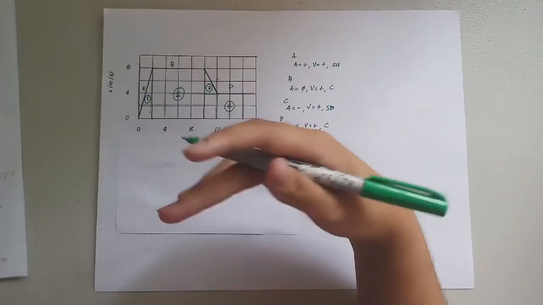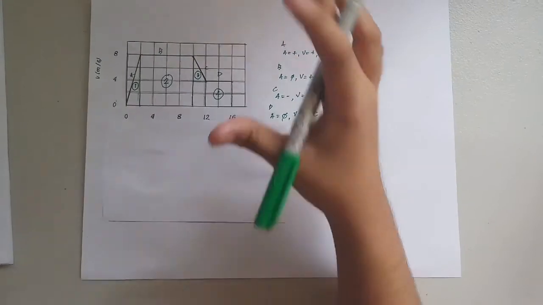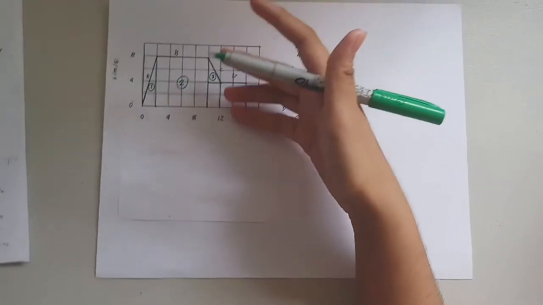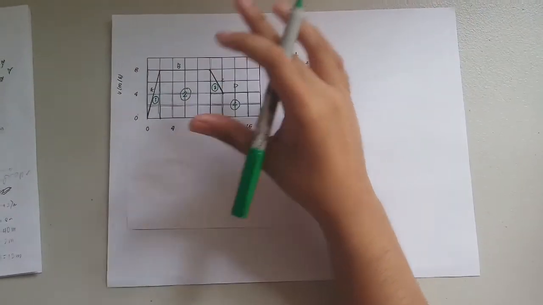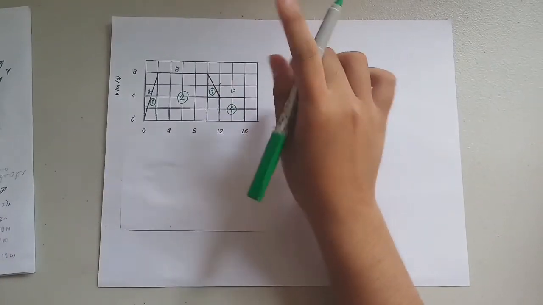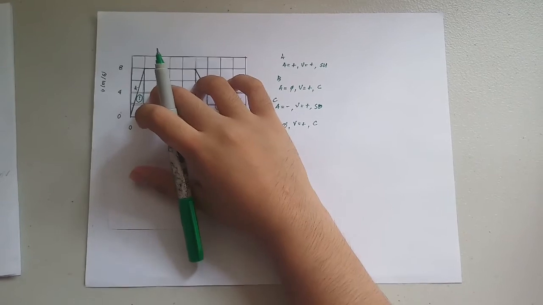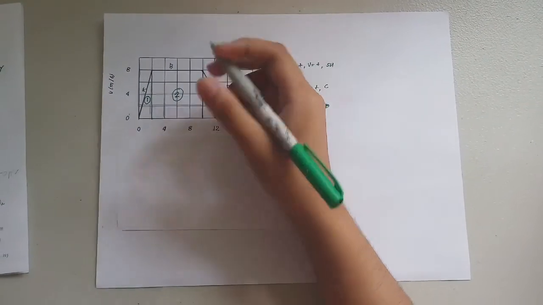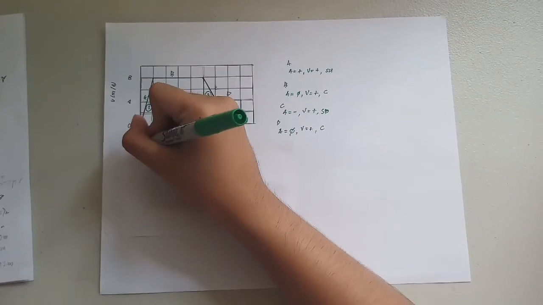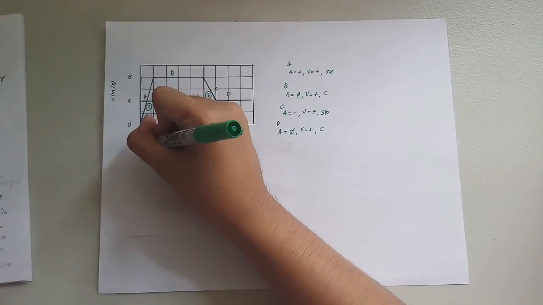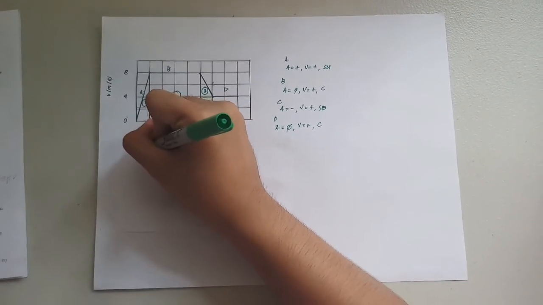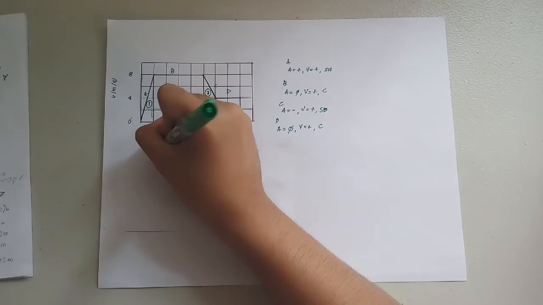In solving the displacement, you are going to refer to the corresponding area of the shapes in the graph. So in this graph, in number 1, you will see the shape of a triangle. So you will use the formula BH divided by 2.